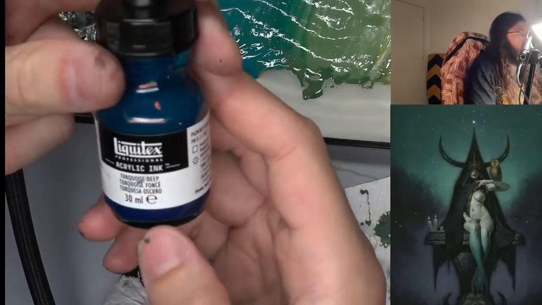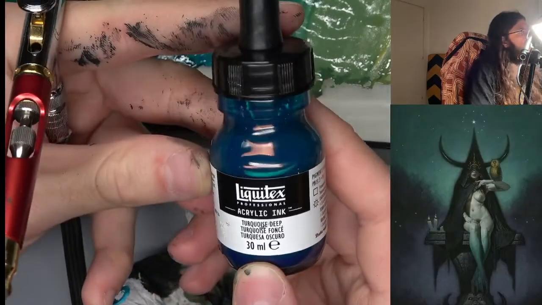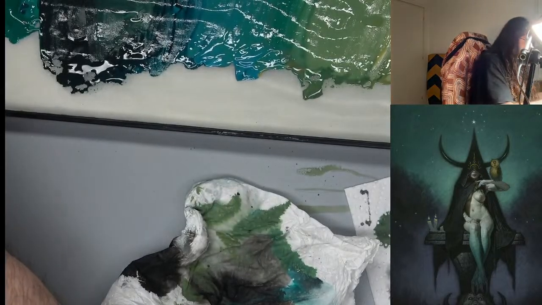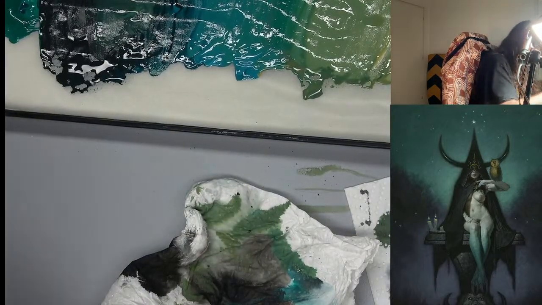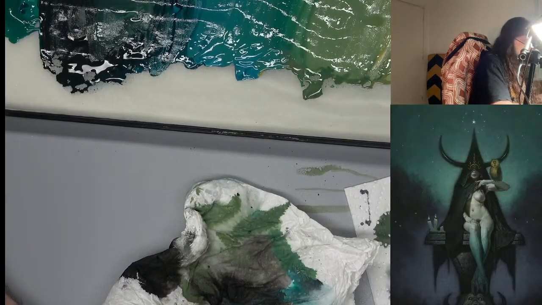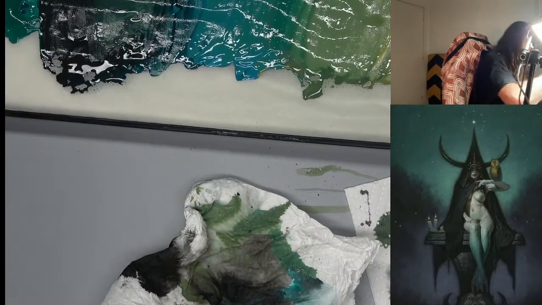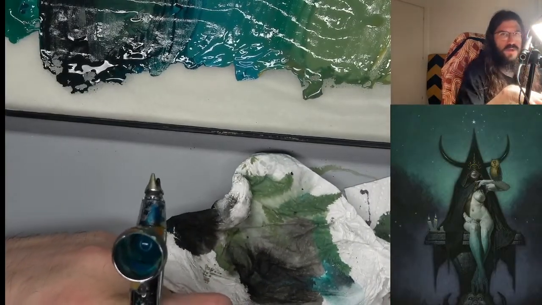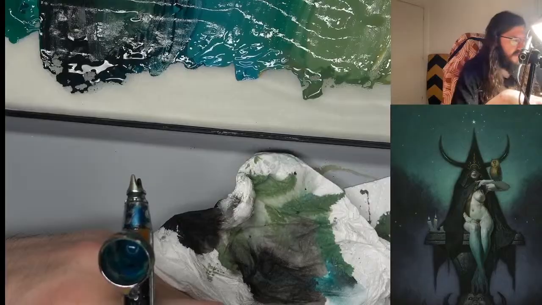Okay, let's move to filter everything with a bit of turquoise ink. As you can see, those are usually my only tools for the paint job.